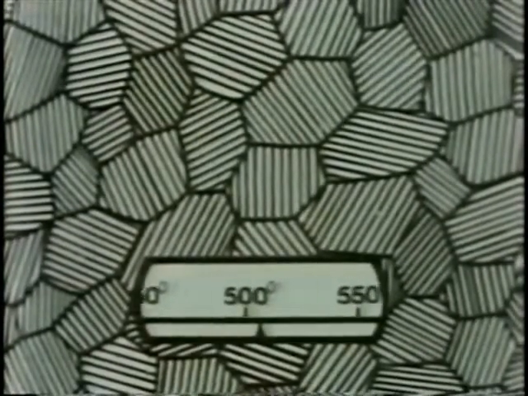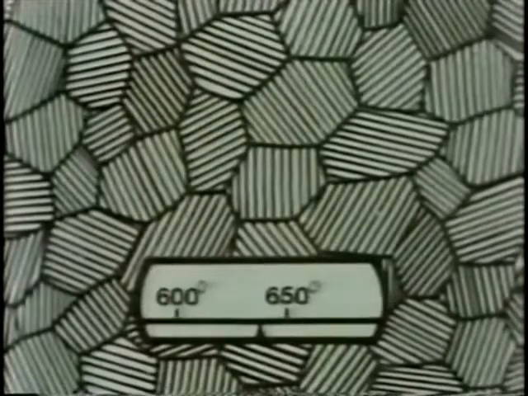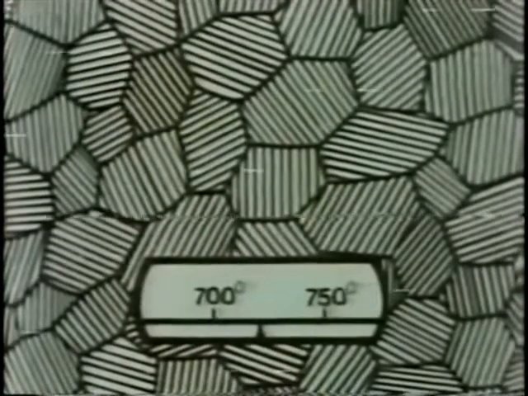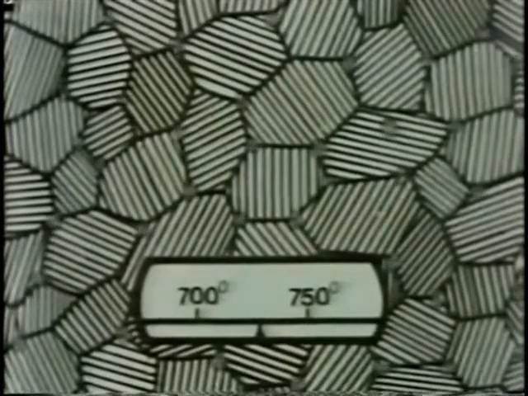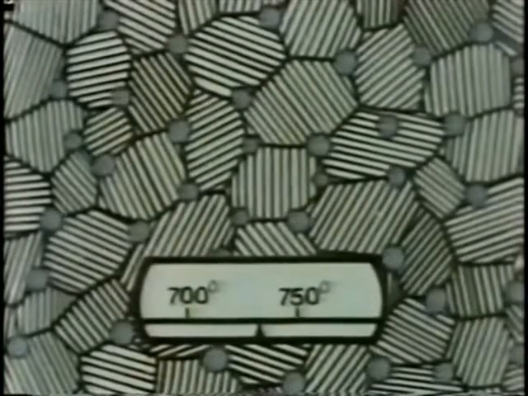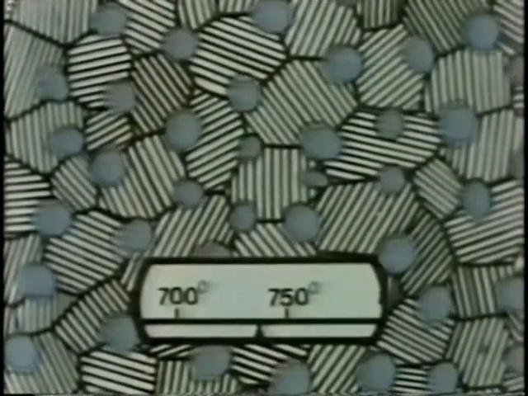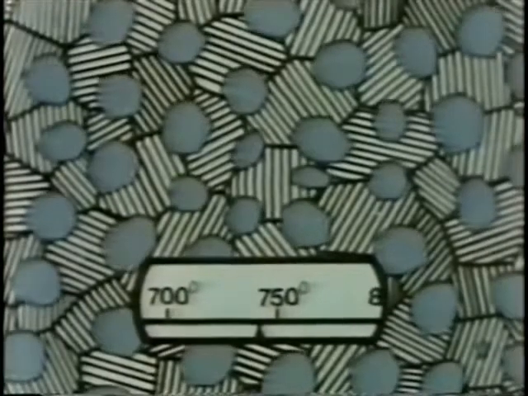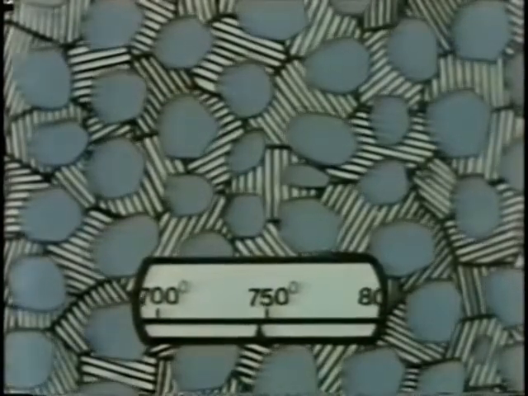Nothing happens until the temperature reaches about 720 degrees. Now, exactly the same thing happens here as it did in normalizing. New grains of a completely different structure grow out at the old grain boundaries.